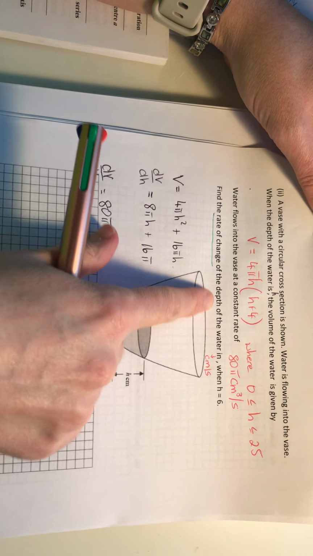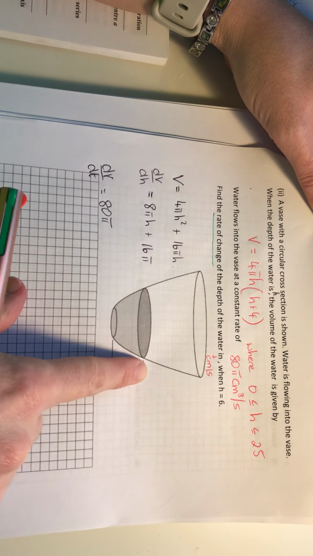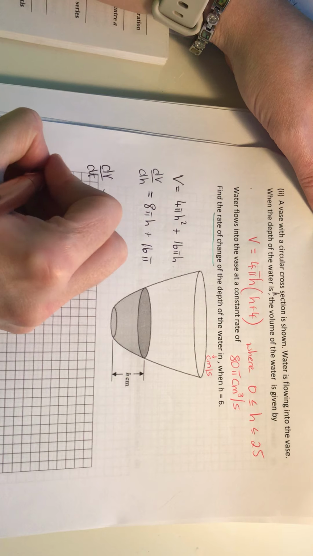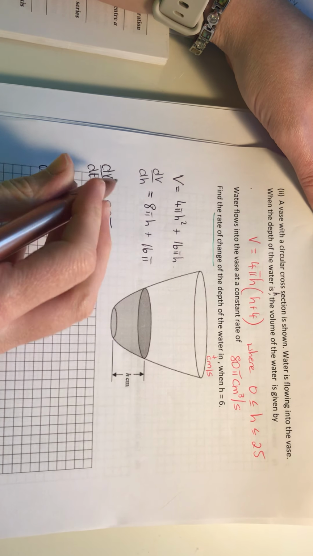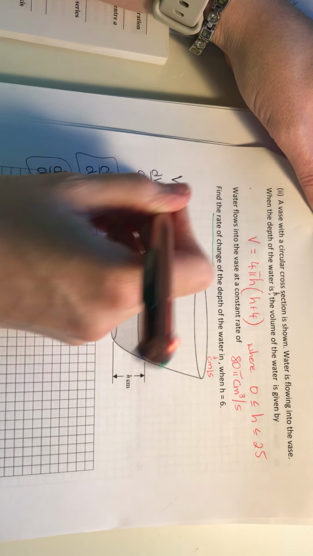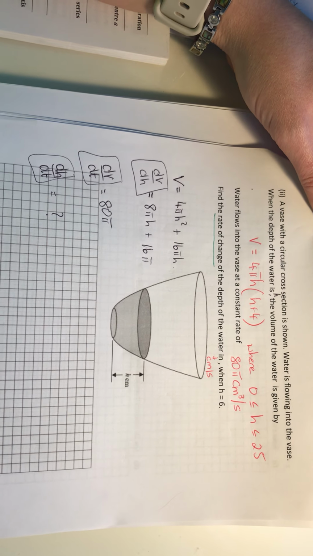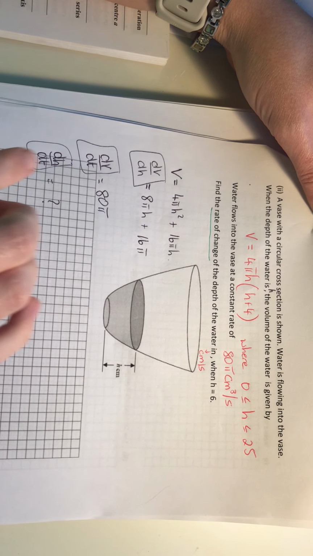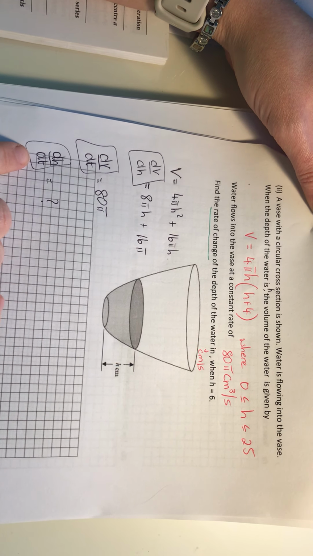Find the rate of change of the depth of the water. So depth, or the height, as time passes, is dh/dt. And there's your 3 pieces of the puzzle of your chain rule. See if you can piece them together so that it makes a correct mathematical statement.